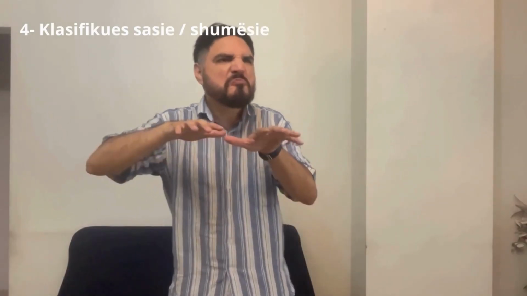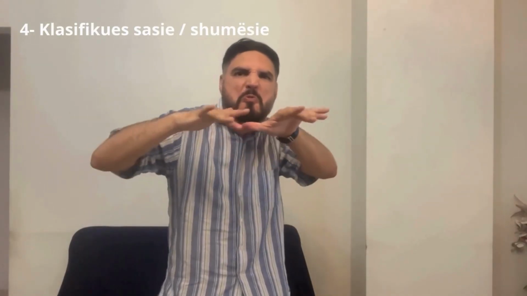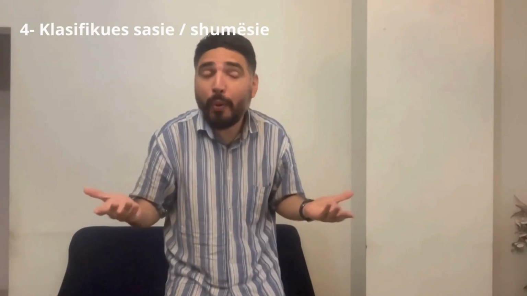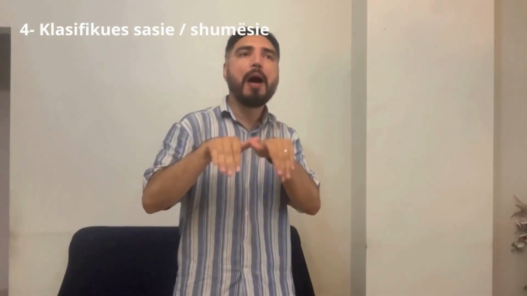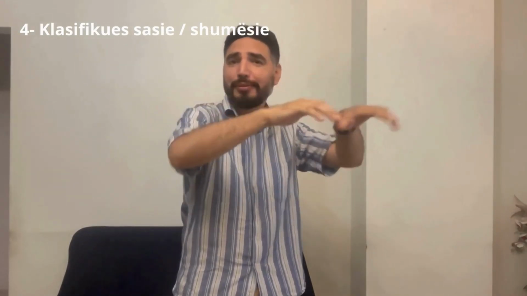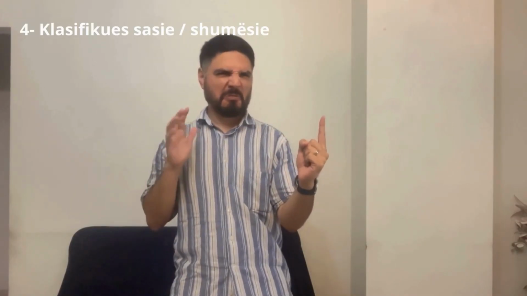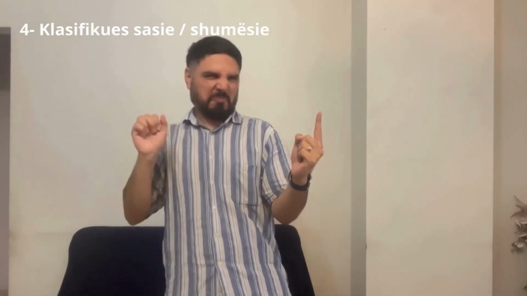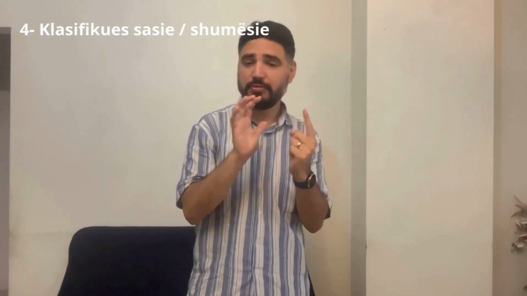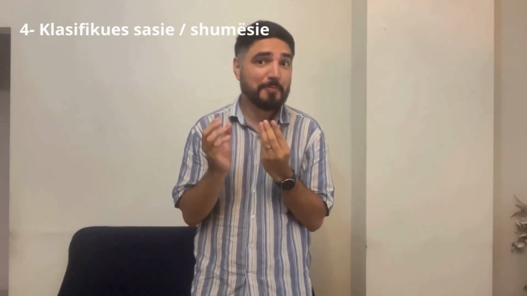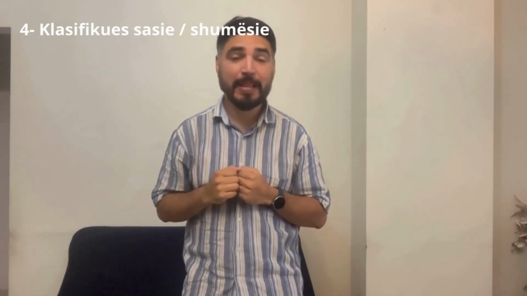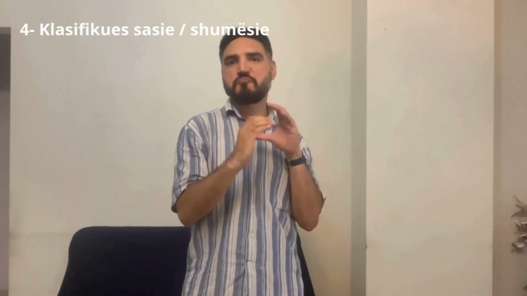For animals, I can show a large group moving forward. For birds, the same, a big flock in motion. Or if a group of people want to attack someone and they rush toward him, just one sign shows it's not one, but many. This type of classifier helped me communicate much more clearly.